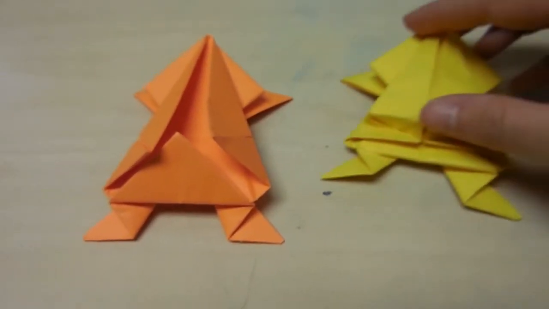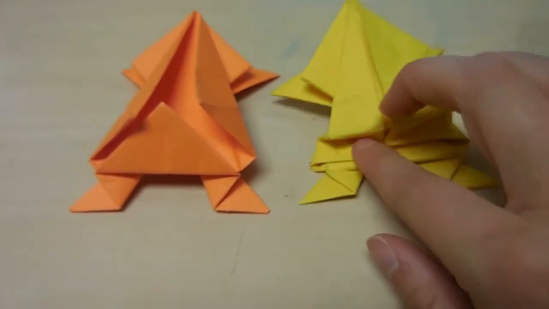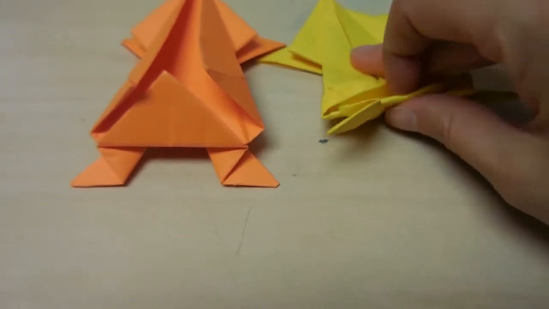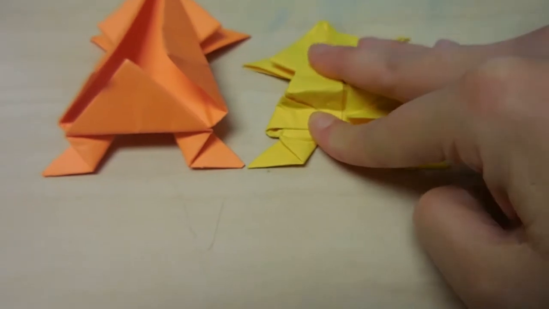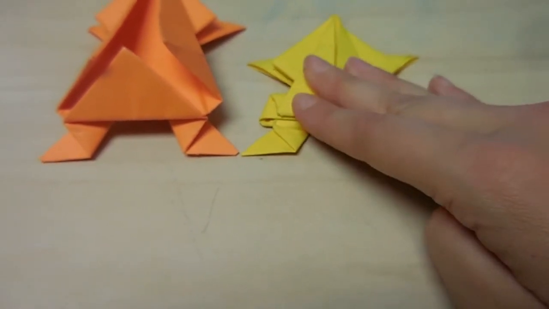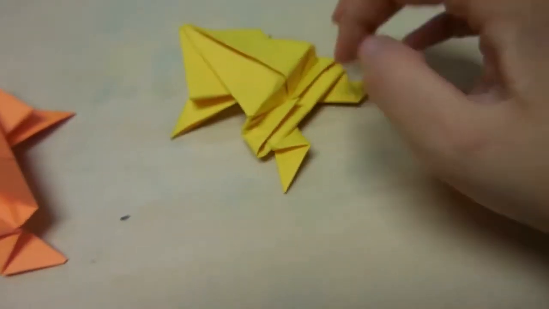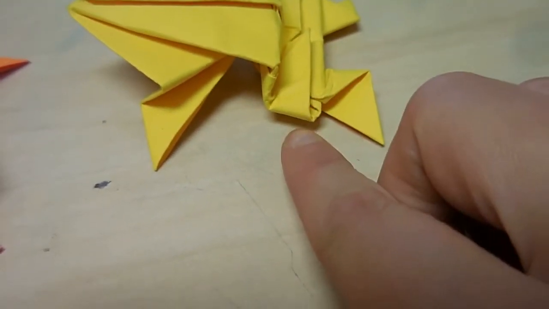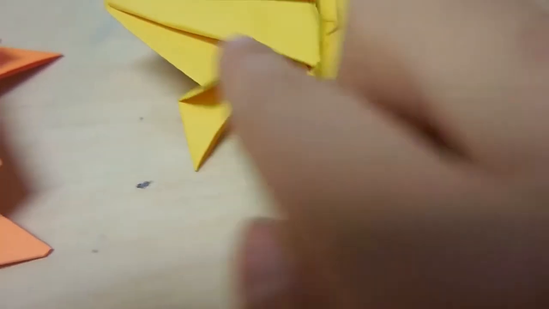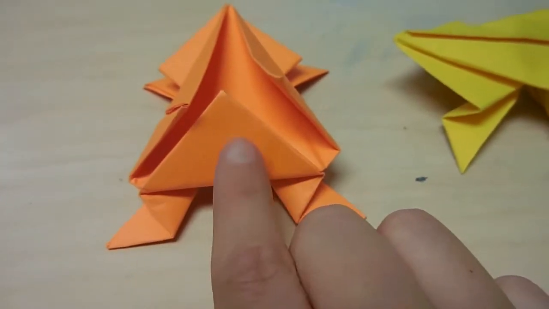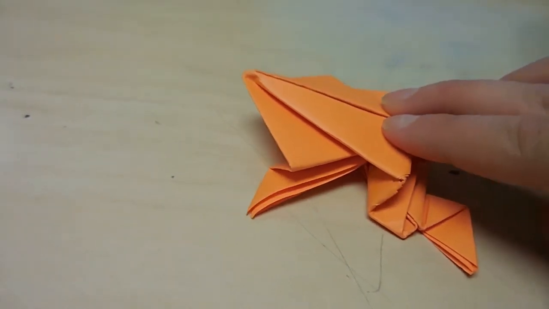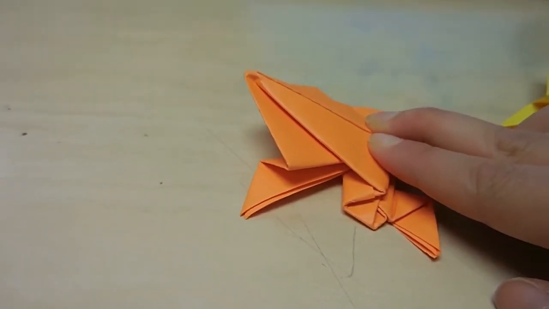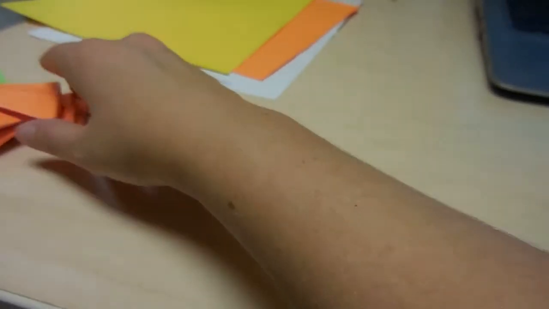And to do that, what we're going to do is take your frog. Here's a normal frog, and you're going to fold it backwards and forwards, just like this. So you can see it's got a bit of a zigzag. It goes backwards and then forwards. So that's what I'll be doing with this frog right here. Alright, so now my little orange frog has that same zigzag, and when you push back on that zigzag, it'll jump just like that.